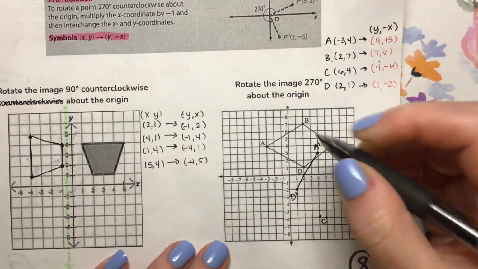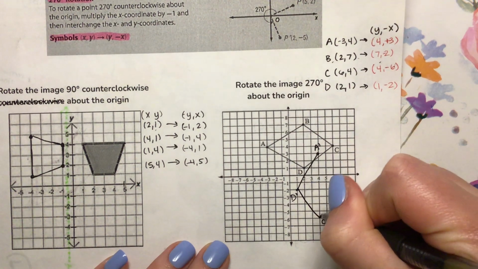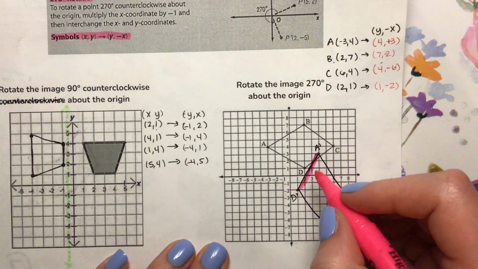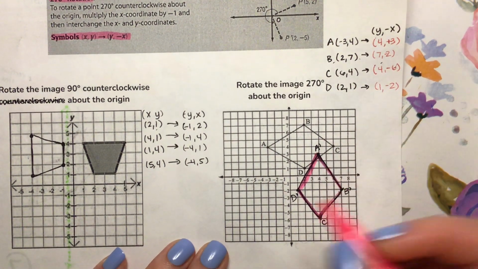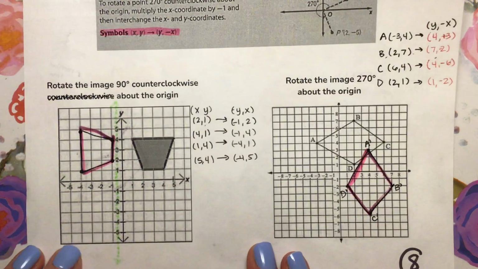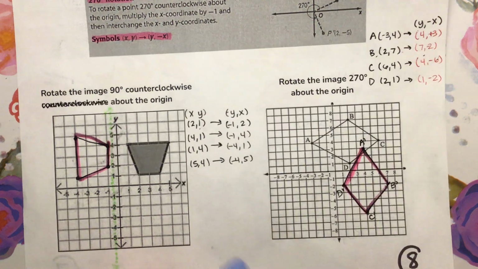Connect your vertices. I will highlight it a little bit for you so you know which one is which. The highlighted is the image, and I'll do that over here too real fast. And there you have it. You got your rotations done.